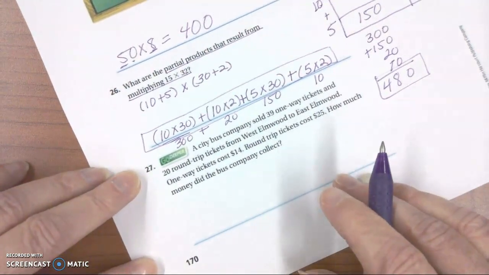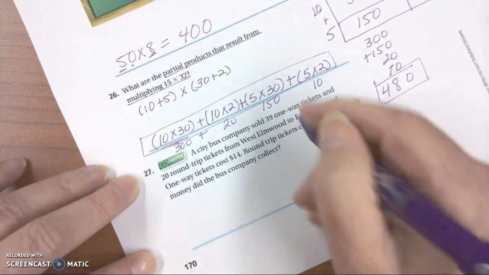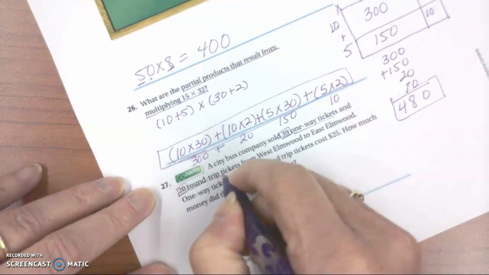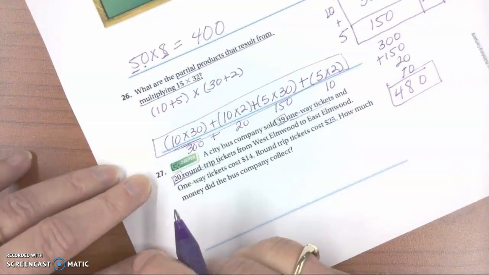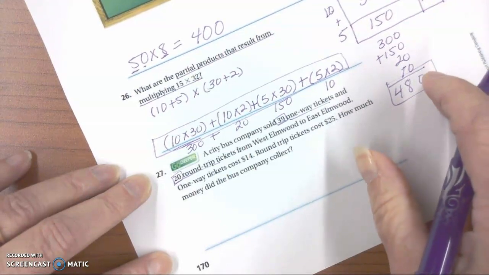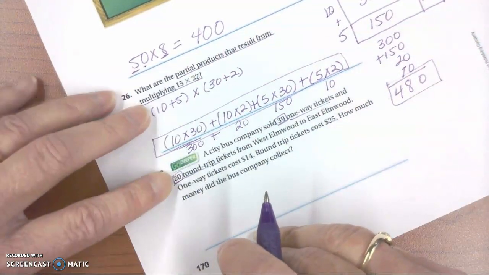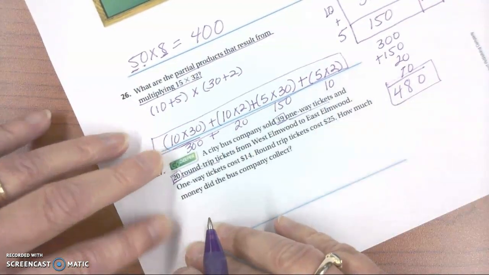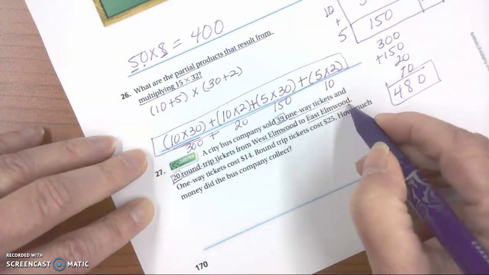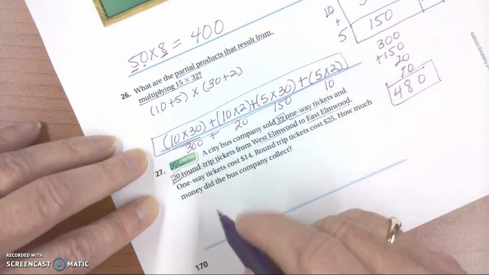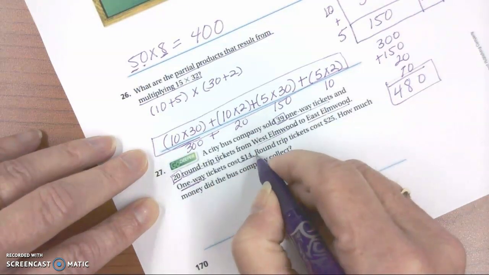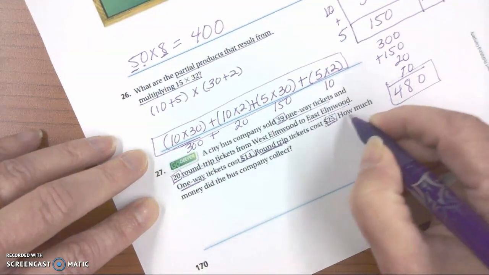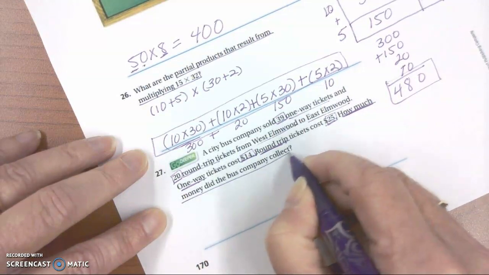Next problem, last problem here, is a city bus company sold 39 one-way tickets and 20 round-trip tickets. So one-way means somebody starts at one place, starts at A and goes to B. They just go one way. And 20 round-trip tickets, that means they start at point A, they go to B, and then they come back to A. From West Elmwood to East Elmwood. One-way tickets cost $14. Round-trip tickets cost $25. How much money did the bus company collect?